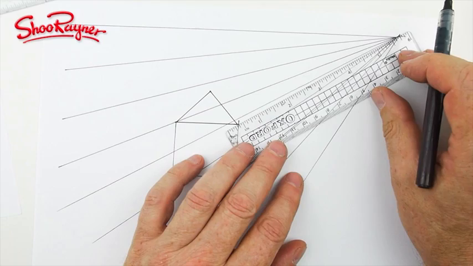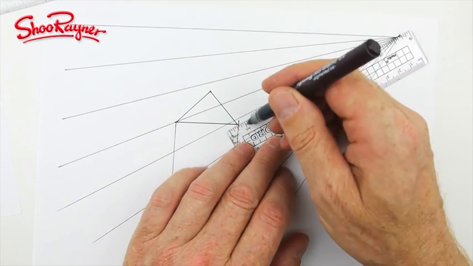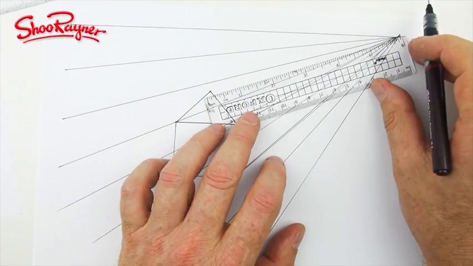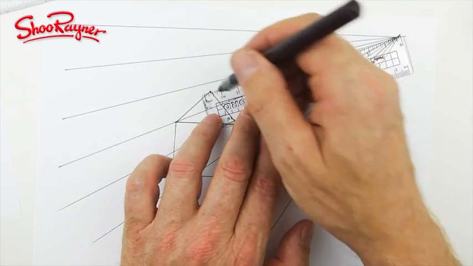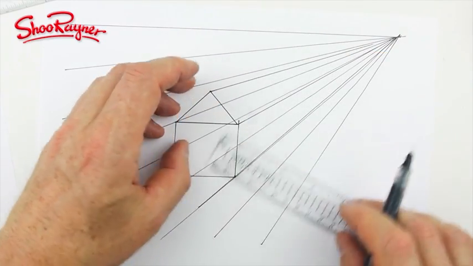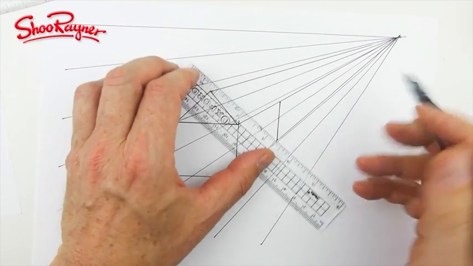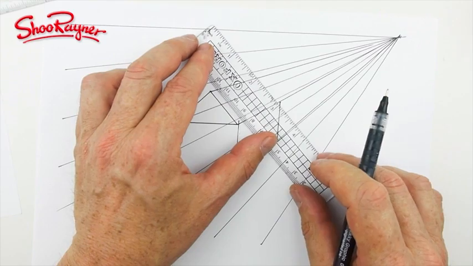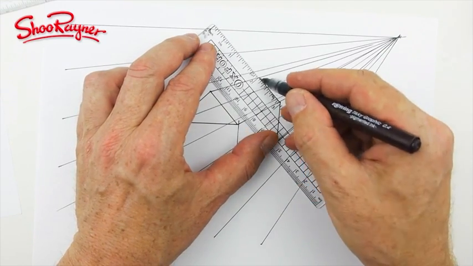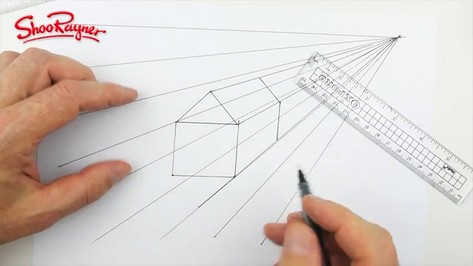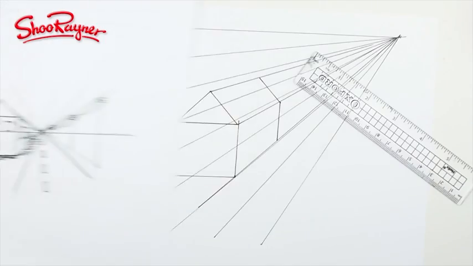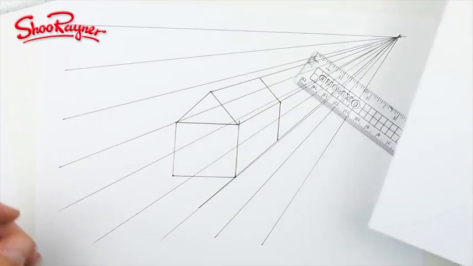So again I can bring a line in there and a line from the vanishing point to the top of the roof, and this time it will be not quite so tight, and this will have to be parallel again like that. And this time the house doesn't seem quite so tight and squashed as that one does.